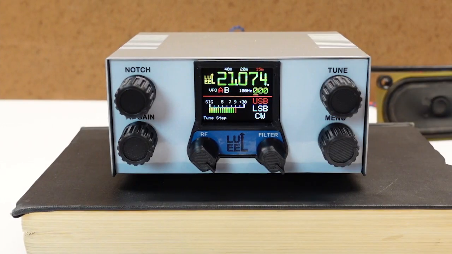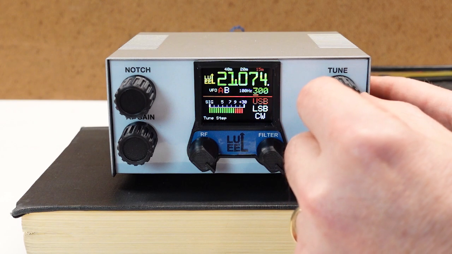And another quick demo of 15 meters. All I could pick up that day was the FT8 crowd.